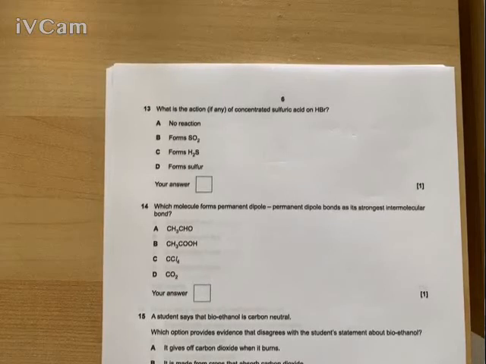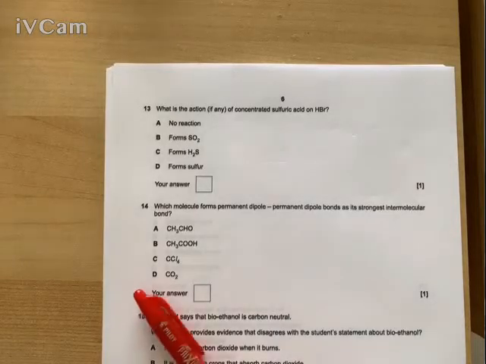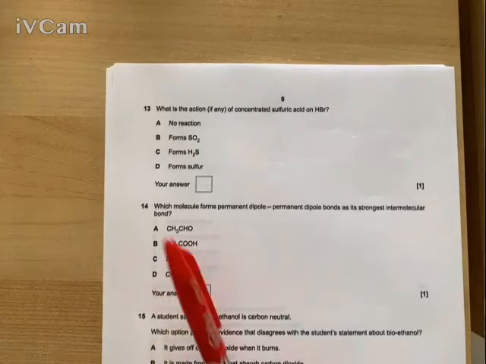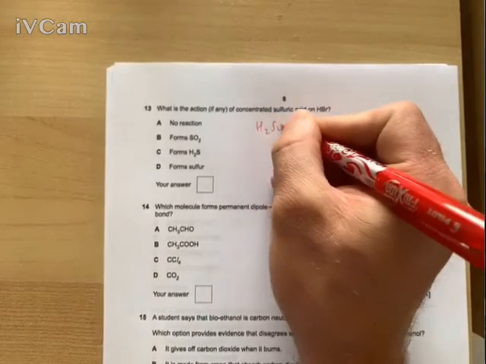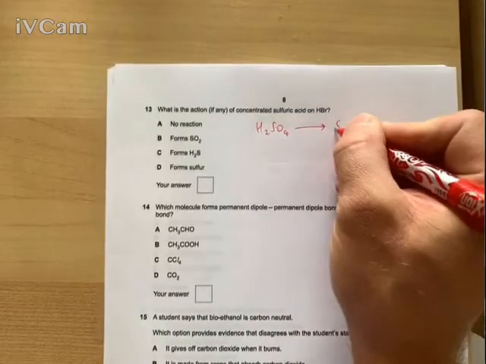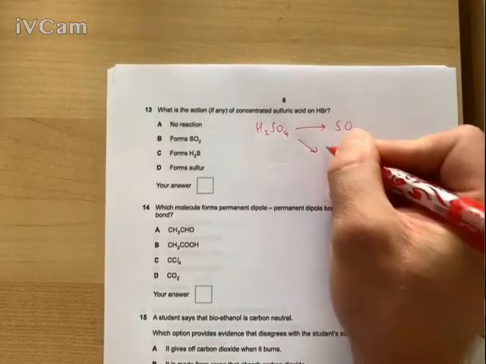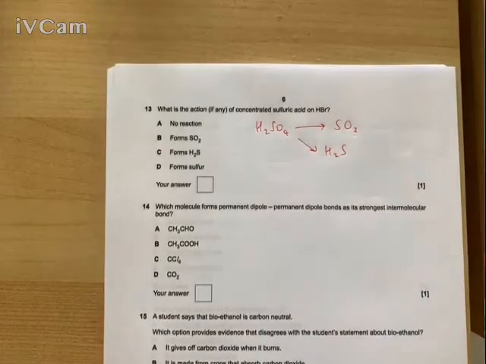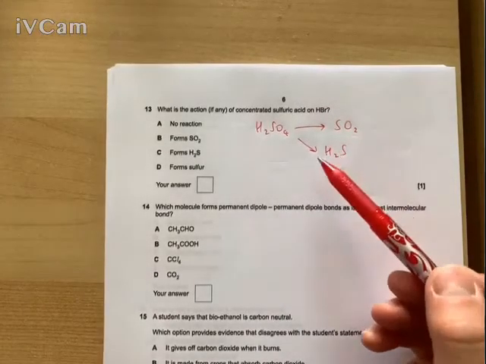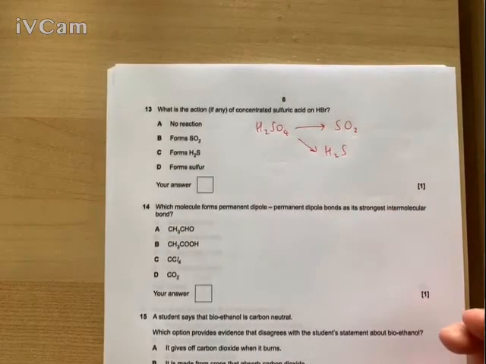This is fine if you're trying to make hydrogen fluoride and hydrogen chloride, but you might remember that bromide ions and iodide ions are strong enough reducing agents to go back and react with the sulfuric acid. And if they react with the sulfuric acid, they can reduce it either to sulfur dioxide or hydrogen sulfide. Iodide ions will do one, bromide ions will do the other.